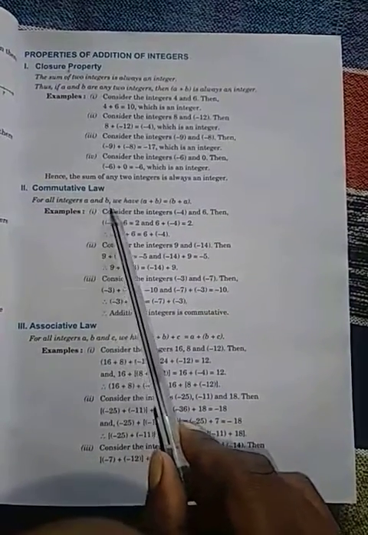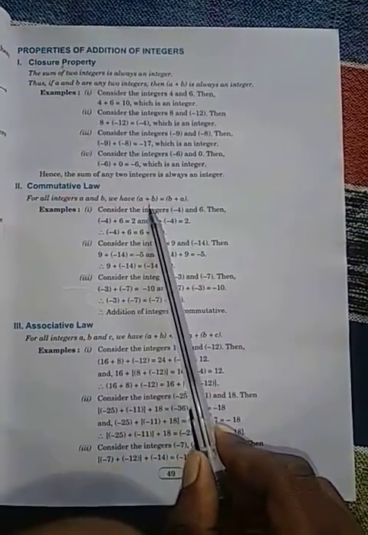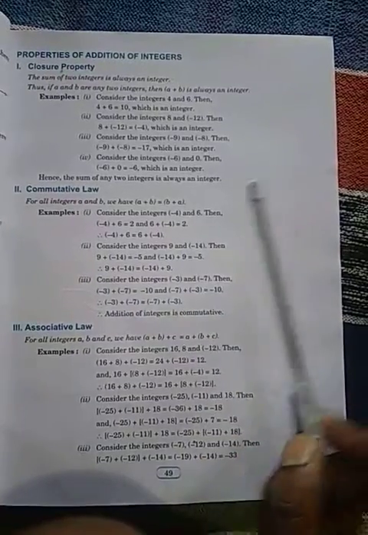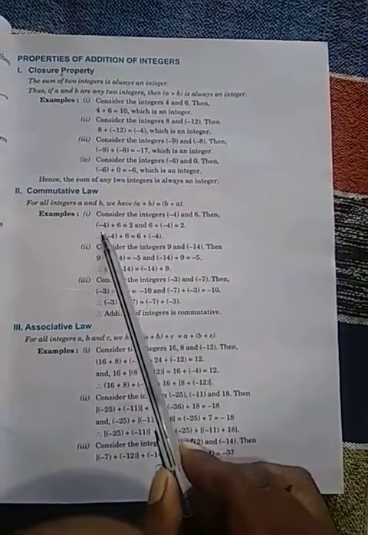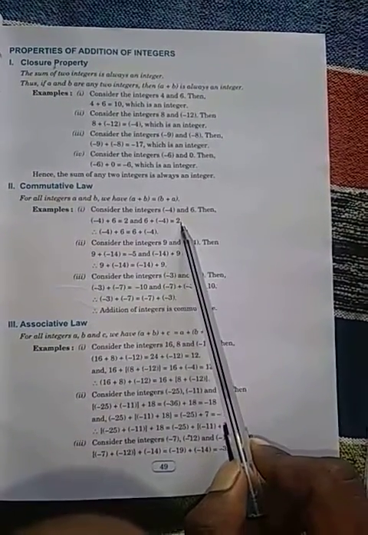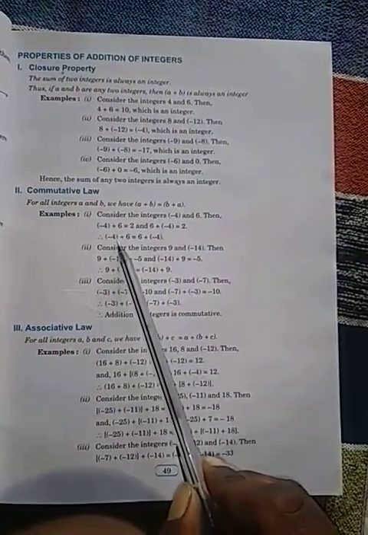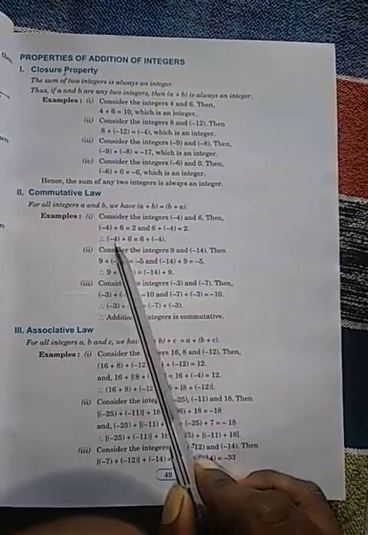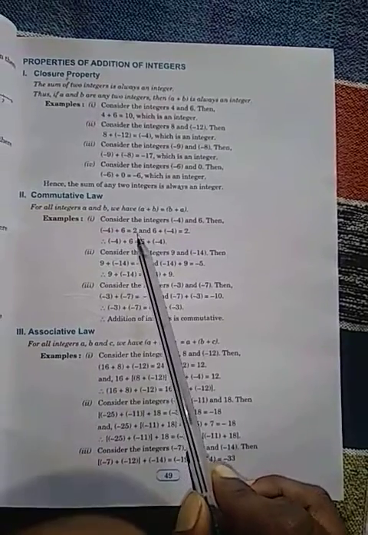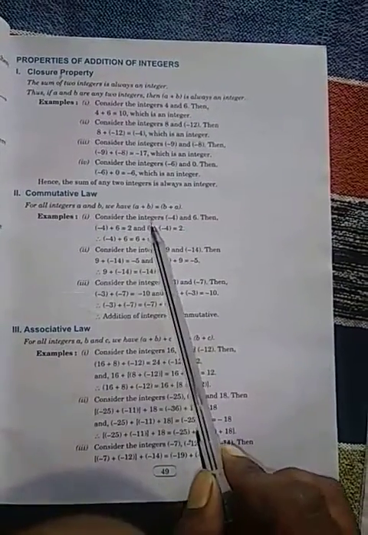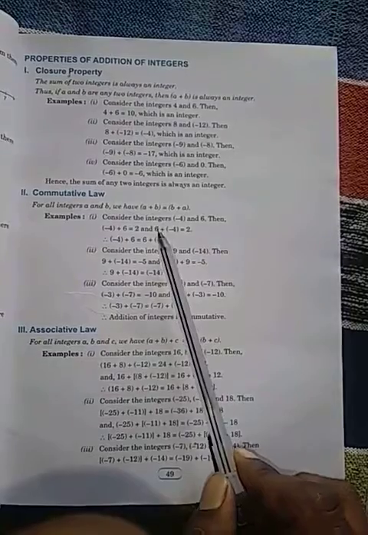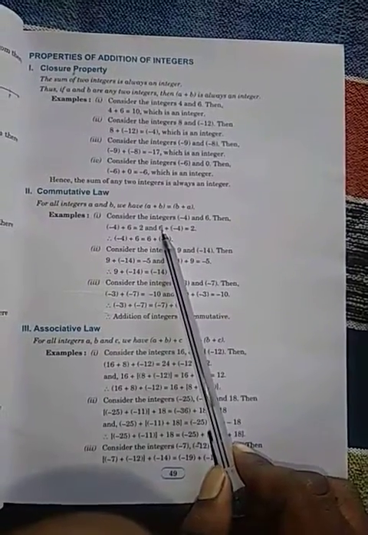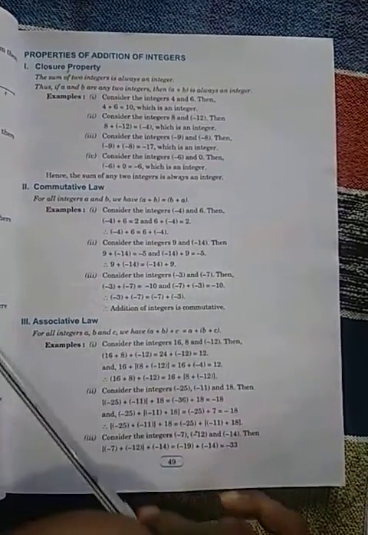Commutative law. For all integers a and b, we have a plus b is always equal to b plus a. Consider two integers, minus 4 and 6. Minus 4 plus 6 gives 2. 6 plus minus 4 also gives 2. So minus 4 plus 6 is equal to 6 plus minus 4. If the numbers are arranged in any order, their sum remains the same. This is the commutative law of addition for integers.